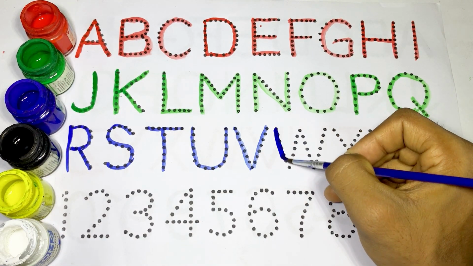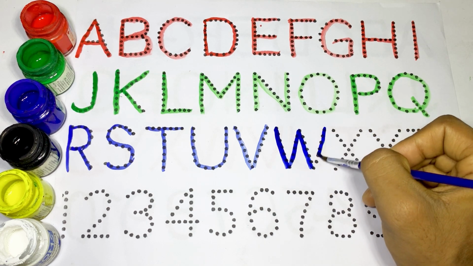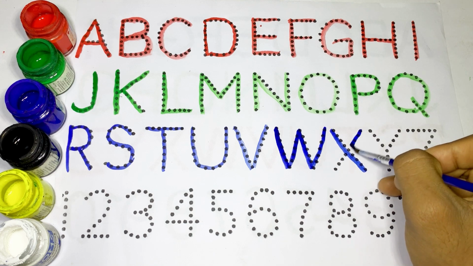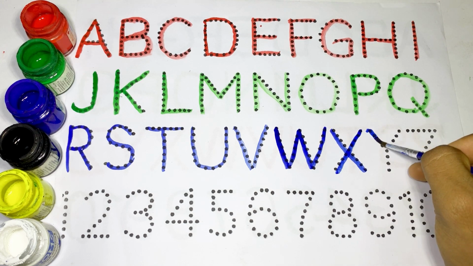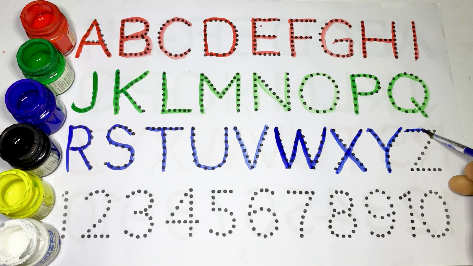W. W for wallet. X. X for xylophone. Y. Y for yo-yo. Z. Z for zoo. Kids now draw numbers, and first you draw 1.